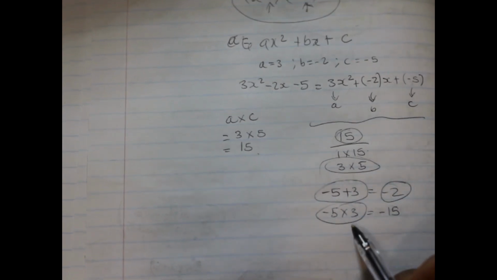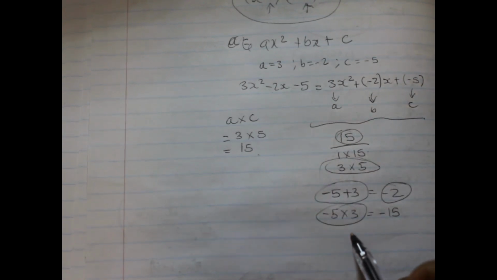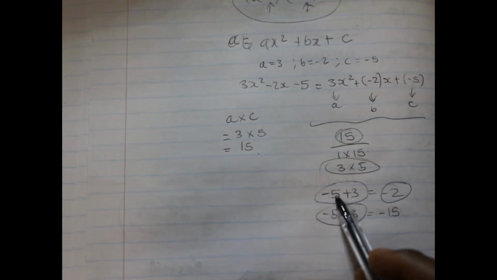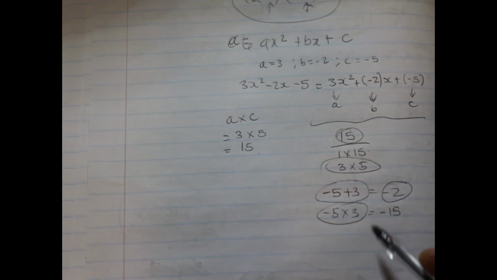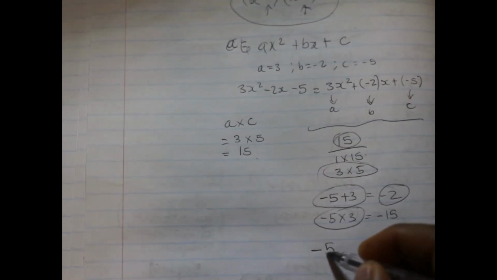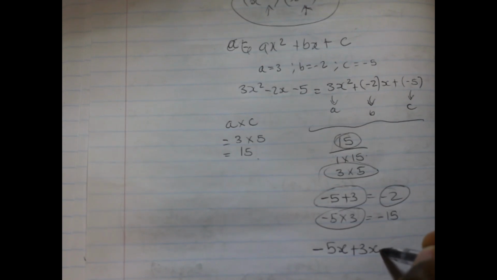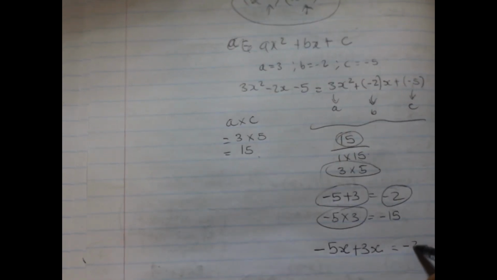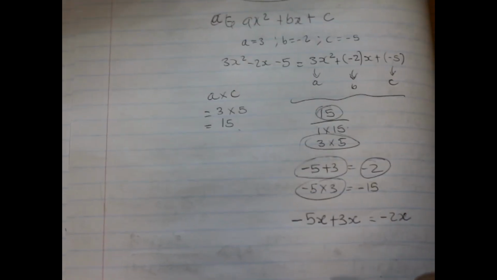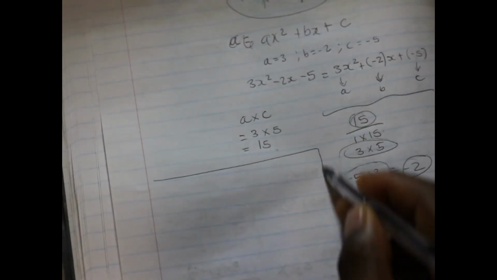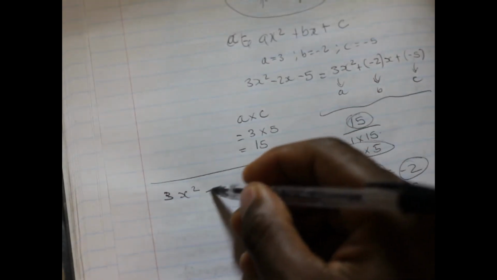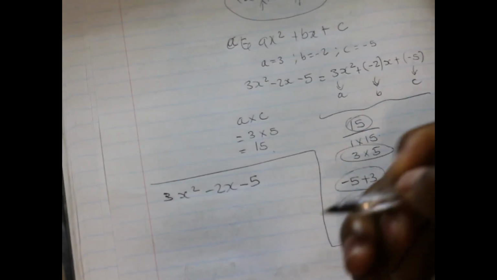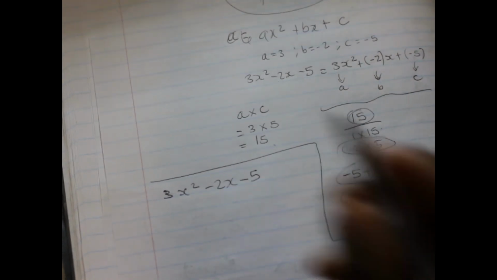So now what are we going to do with the factors? We've got minus 5 plus 3, so to these numbers we're just going to attach the x variables. In other words, minus 5x plus 3x, which gives us negative 2x. And that's the middle term. Remember we've got 3x squared minus 2x minus 5. By the middle term, we're going to replace that with this.